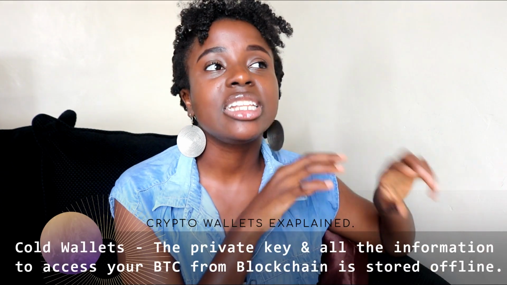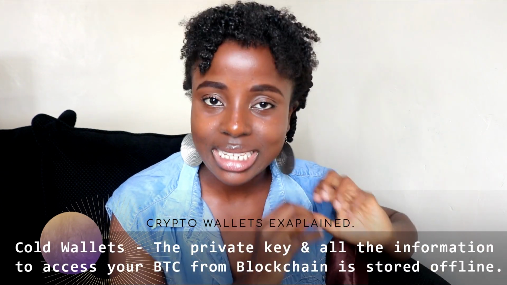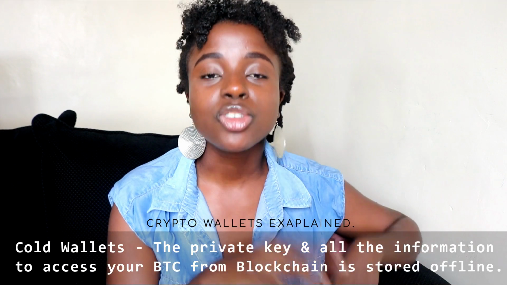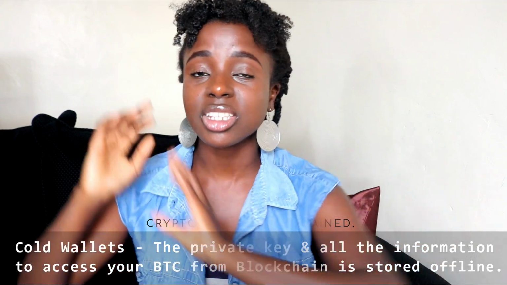It is online. It is a hot wallet. A cold wallet, however, is a wallet that is accessed offline. It is not online. It is not accessible through the internet. It is offline. So these are the 2 types of wallets: hot and cold. Okay, and there are cool wallets that can do both. It can be online and it can be offline, but we're not going to talk about cool. So let's focus on hot and cold.